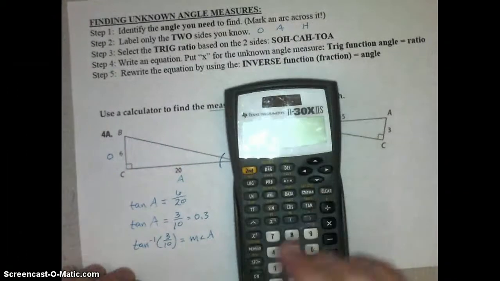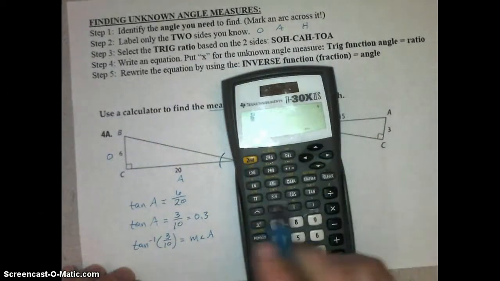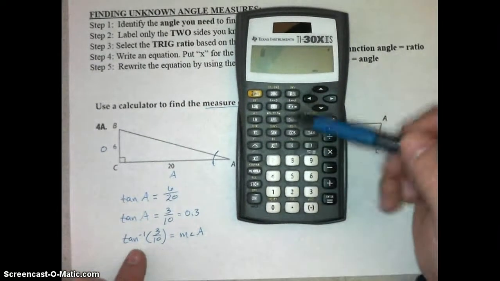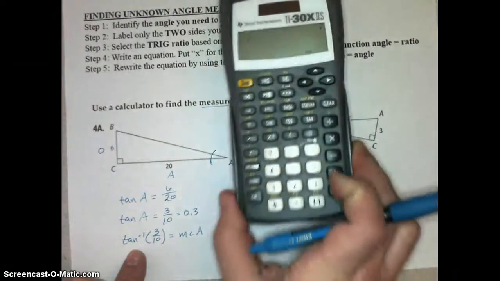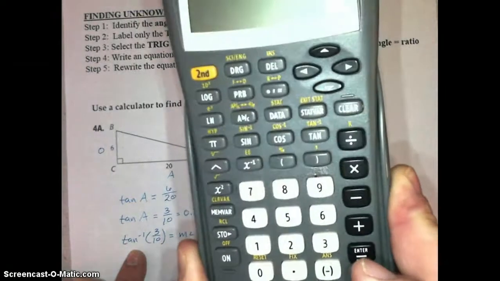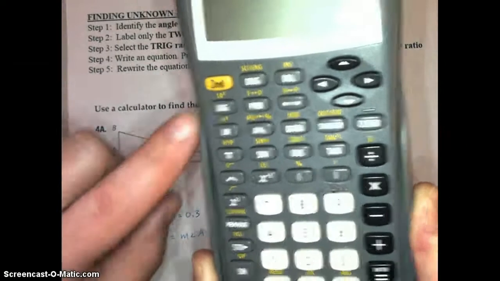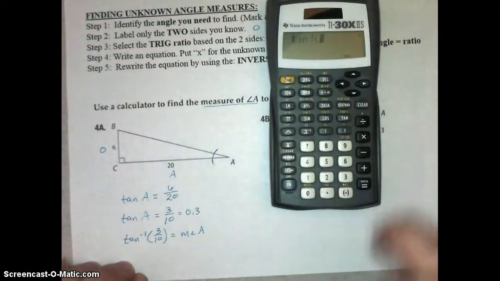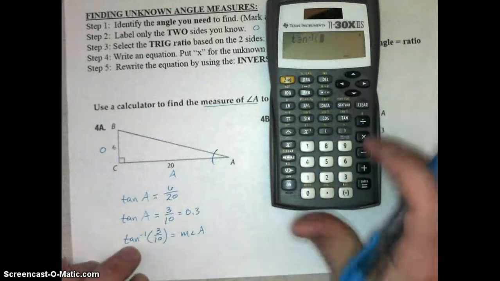And here's how we do that. We're going to use our second or function key to do that. So if I'm going to enter this in, I'm going to start by using the inverse tangent. You'll see printed right above it that TAN with a -1 exponent. And to get that, we have to push the second button. So I push second, and you'll see it brings up inverse tangent. And then I can put my 3 over 10 fraction.